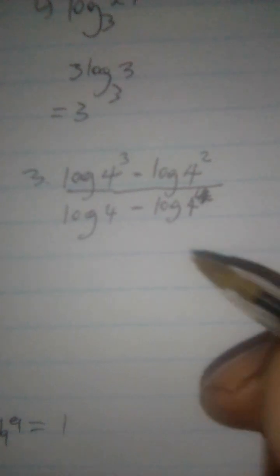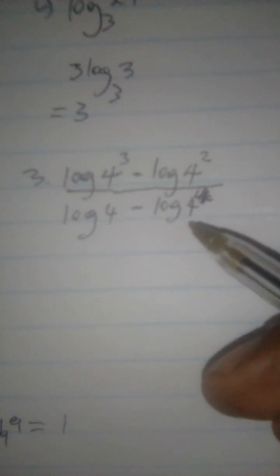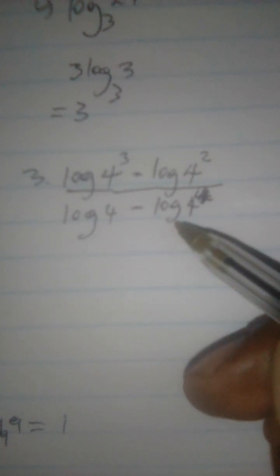So the 256 becomes log 4 to the power of 4.